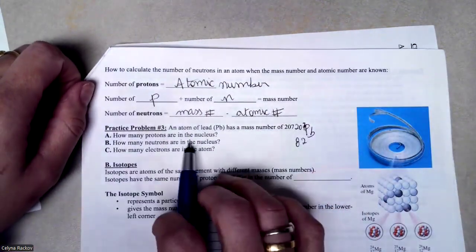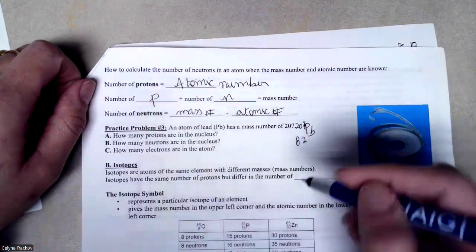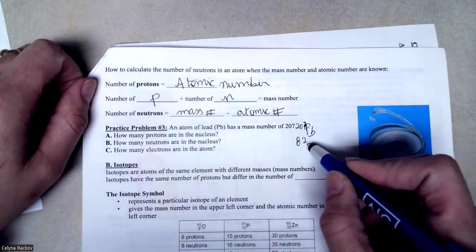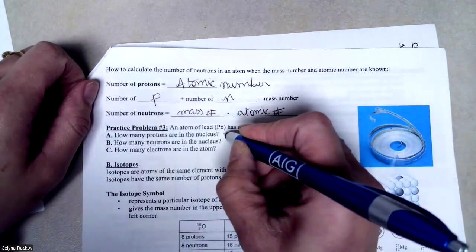So how many protons are in the nucleus? The protons is the atomic number, so 82.